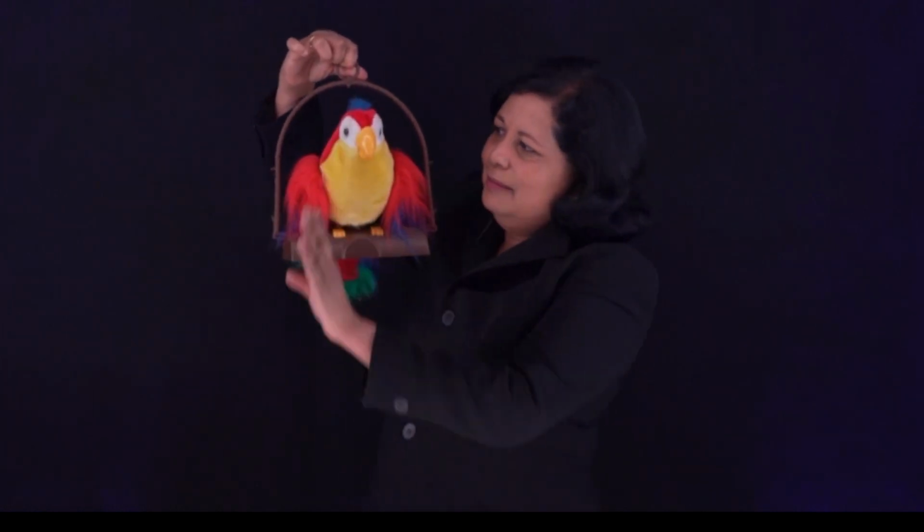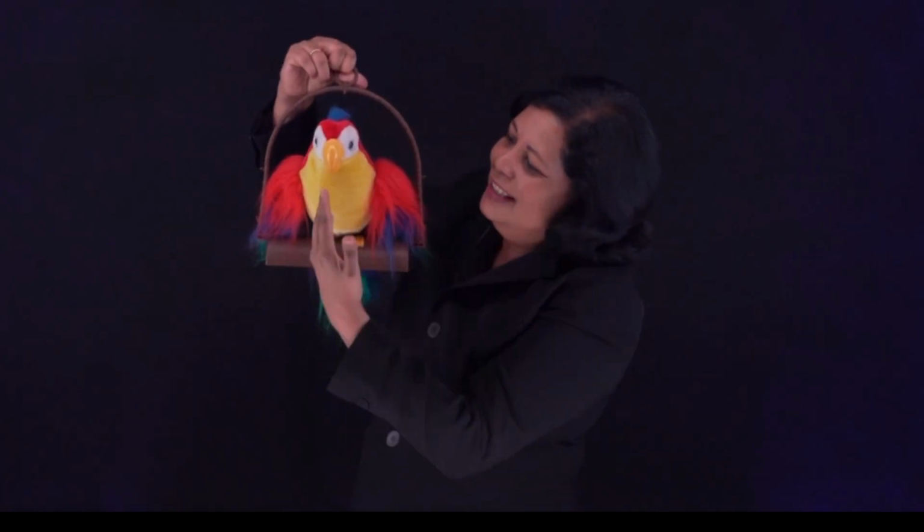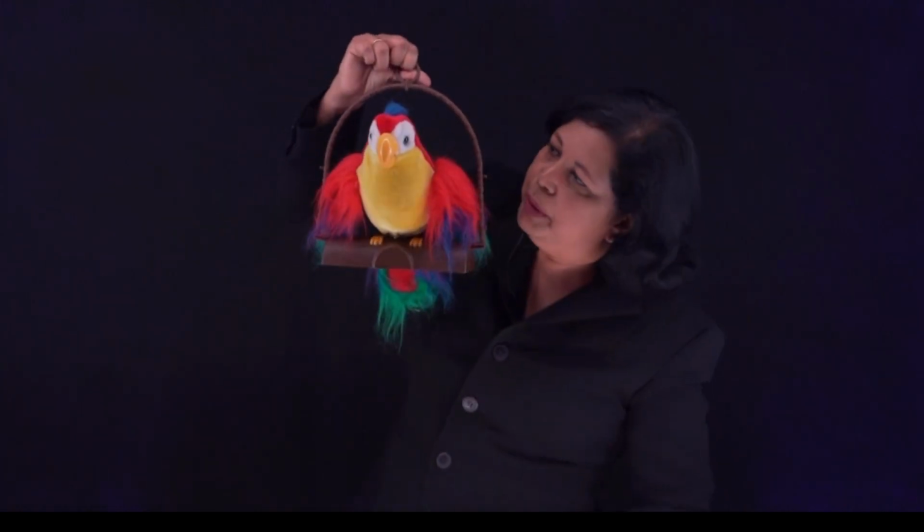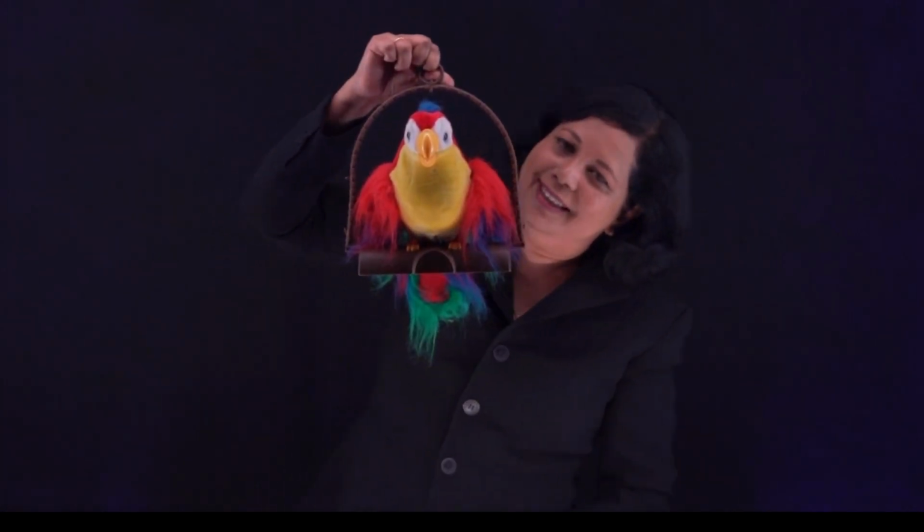Hello? Do I have a plane of symmetry? What do you think? Yes, I do. Cut this bird in half, and you'll have half a bird here and half a bird there that are exact reflections of each other. Okay? So, yes, I'm beautiful. And symmetric.